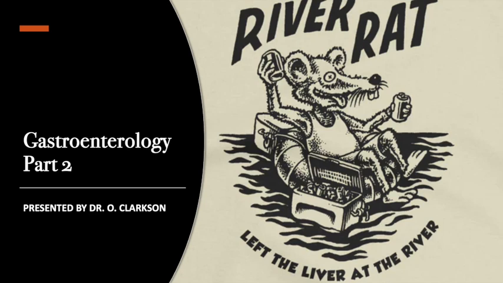You're also going to see bilirubin. Bilirubin is going to be elevated in all of these. It's going to be elevated in alcoholic hepatitis, NASH, viral hepatitis, and liver cirrhosis. You're going to see elevation in bilirubin.